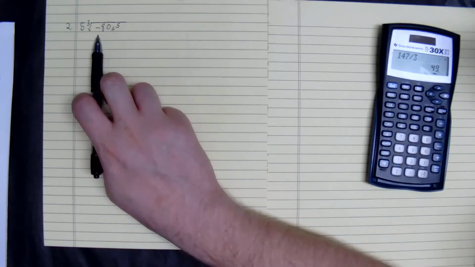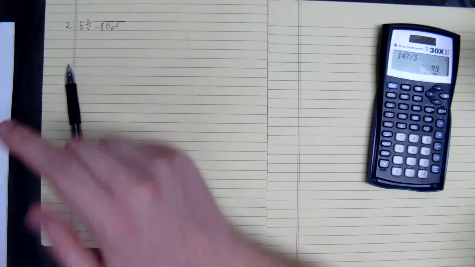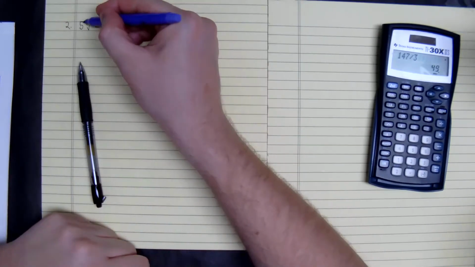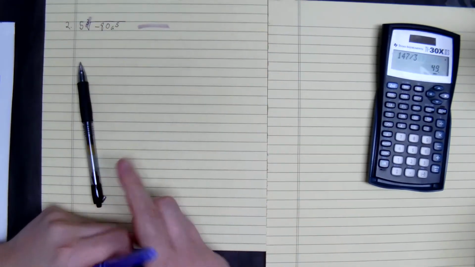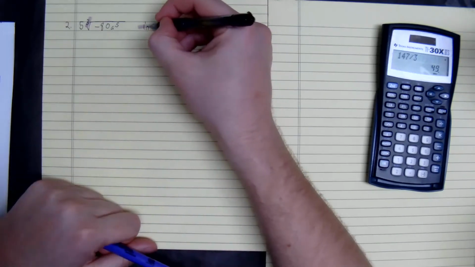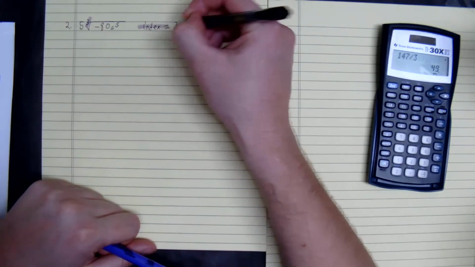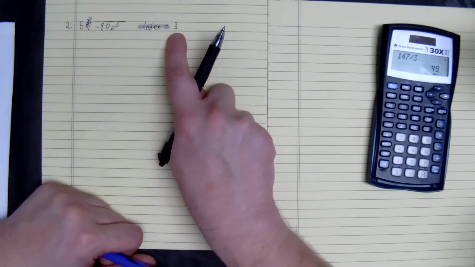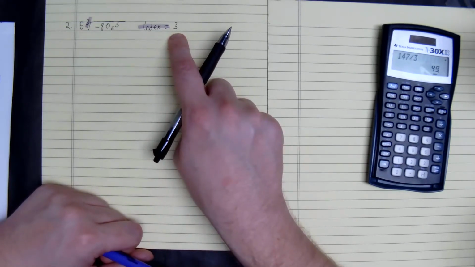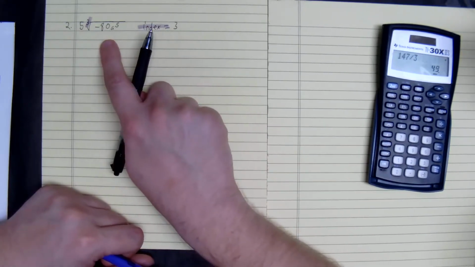Number 2 wants us to simplify this radical. So first we see we have an index of 3. So our index is equal to 3. That means we need 3 of the same number to take it out from the square root.